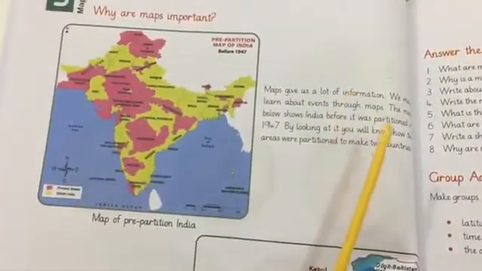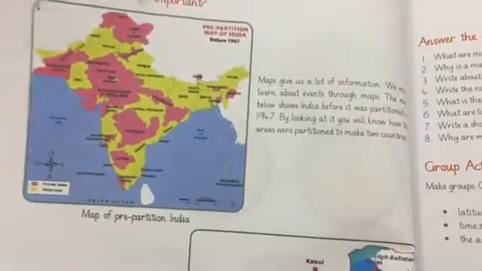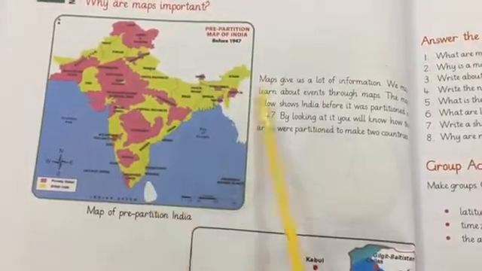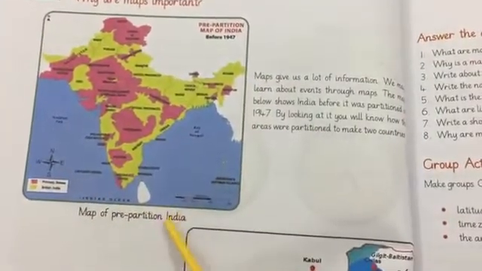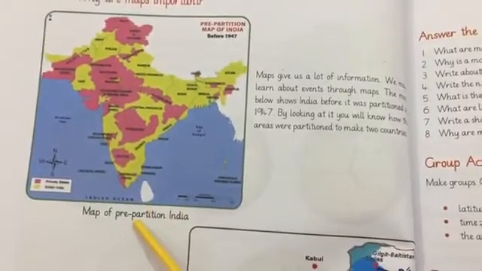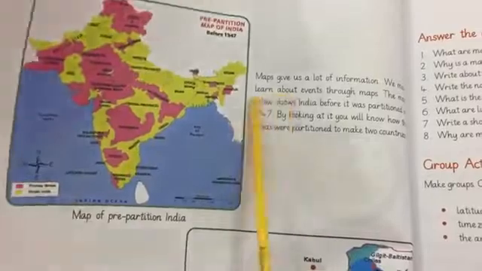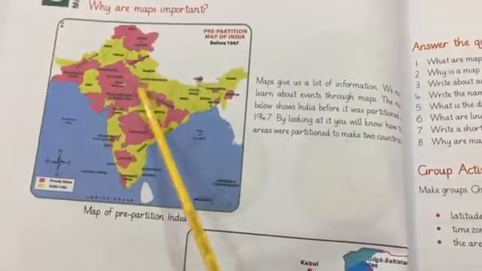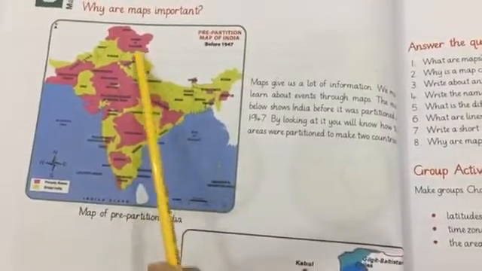Now, why are maps important? Maps are important because they tell us about the location and all the other different elements. Maps give us a lot of information and we learn a lot of things through them. This is the map telling us about pre-partition India, when Pakistan did not exist as an independent state. This was the subcontinent, before the partition of India. You can see that this is all of India and this is Pakistan.